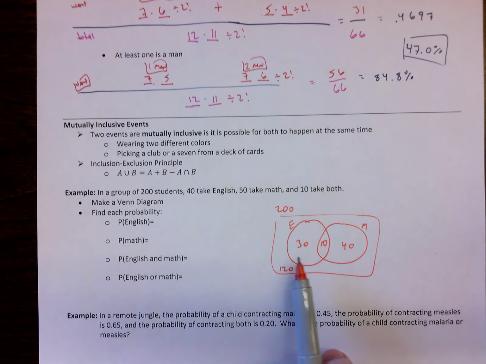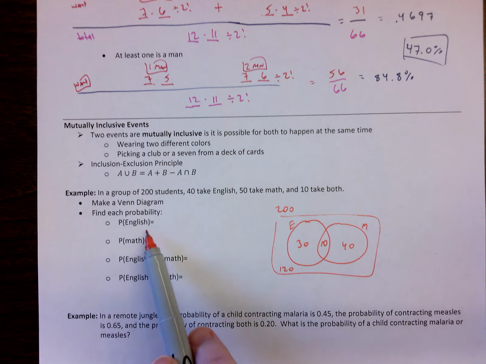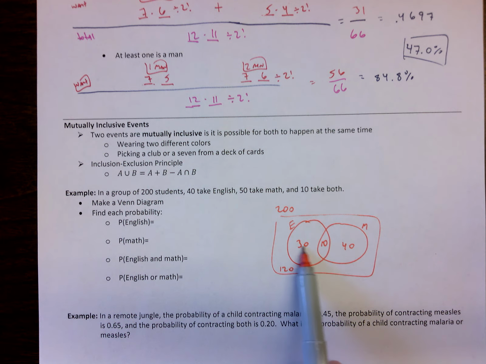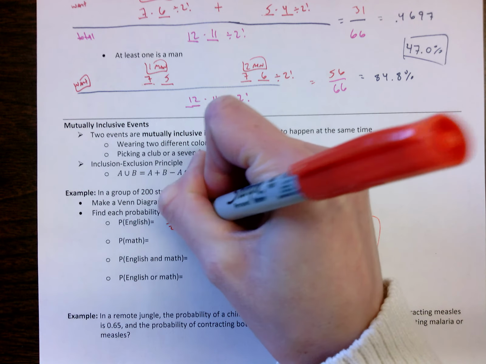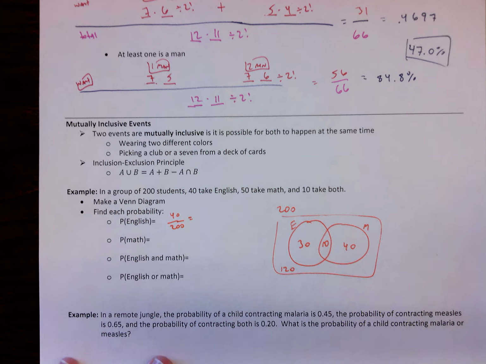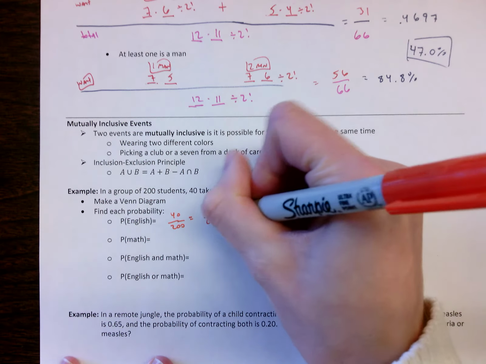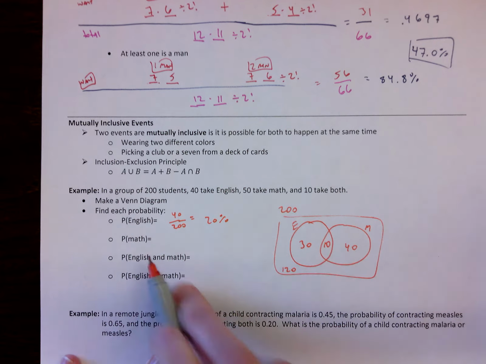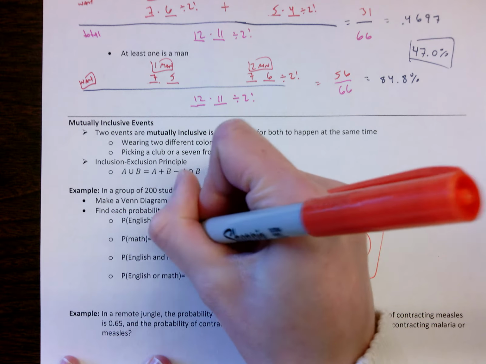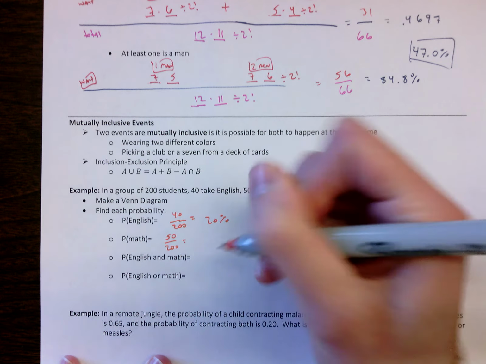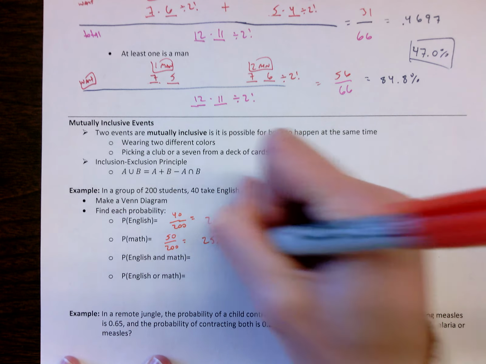Okay, so then from here, we could figure out our probabilities. The probability that somebody takes English, there's 40 people who take English, right? So it would be 40 out of 200, right, which is 20%. The probability that somebody takes math would be 50, right? So 50 out of 200, which works out to 25%.